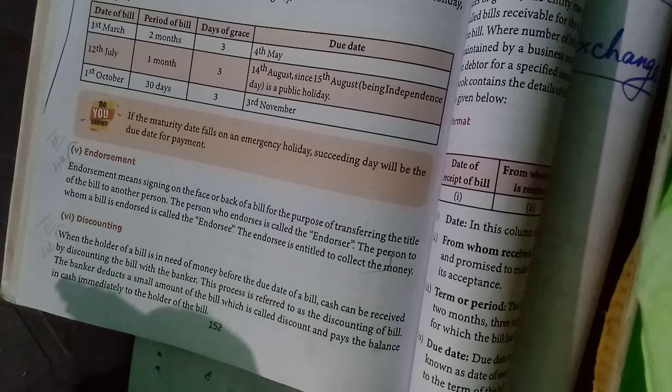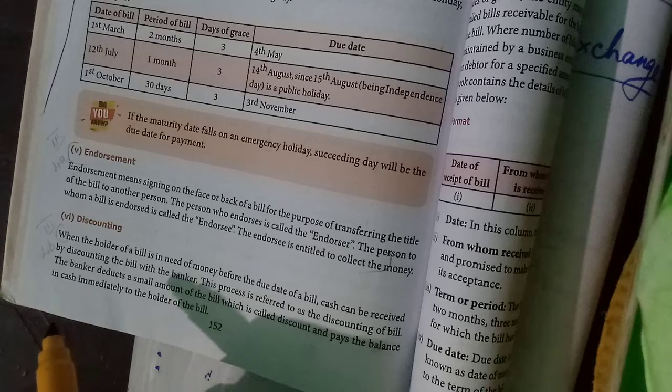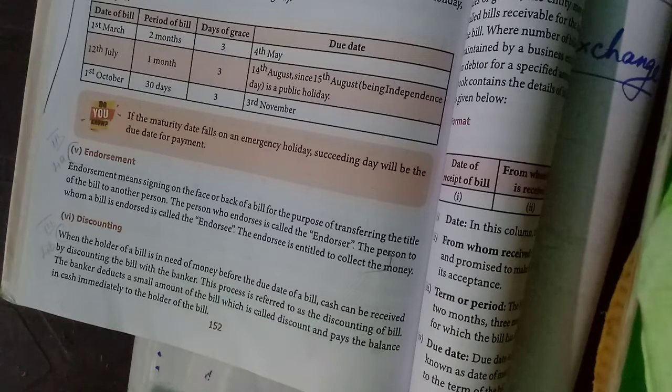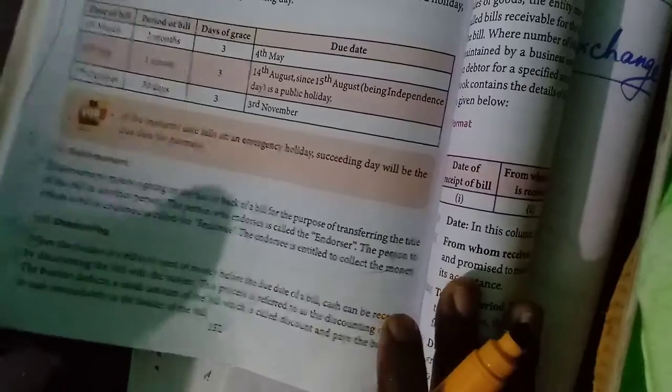Okay, so that is called discounting. That means before the due date. Say the due date will be after 3 months, but within 1 month the drawer needs money. So he can take that instrument to his bank and give the bill to the bank, and because they pay the amount 2-3 months before the due date, they will deduct 1% as discount and the remaining amount will be credited in his account. Or they will pay the cash to the customer. Okay, that is called discounting.